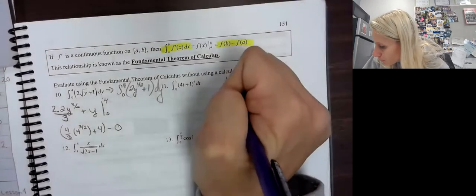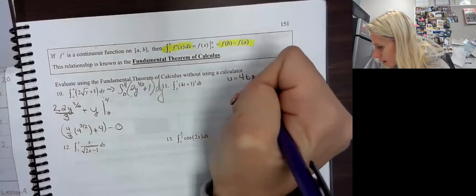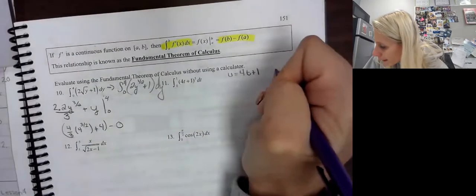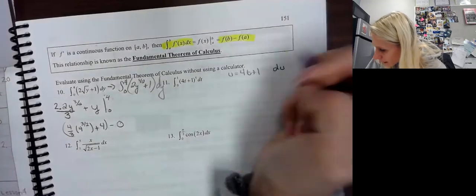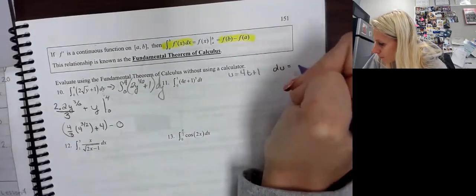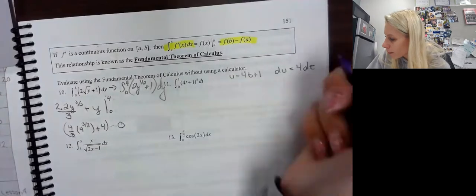So U equals our 4t plus 1. Take our derivative, we get du. Oh, and I should say t, but it's du. No, du equals 4 dt. So I'm going to solve for dt so I can replace it, right?